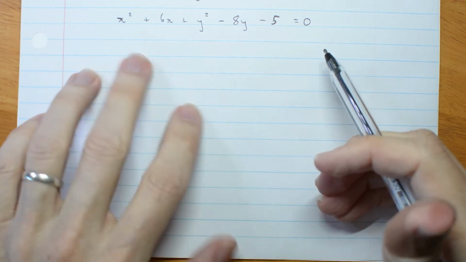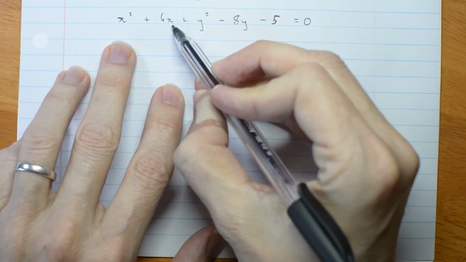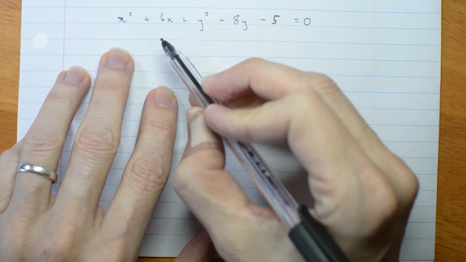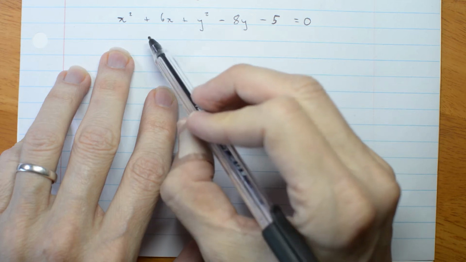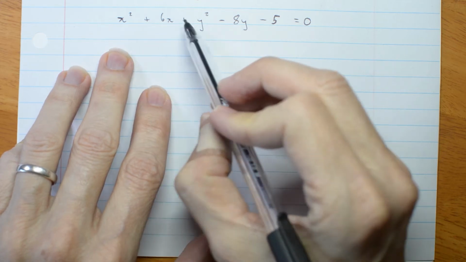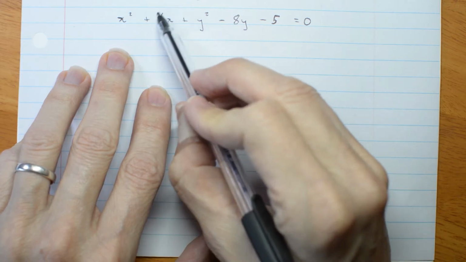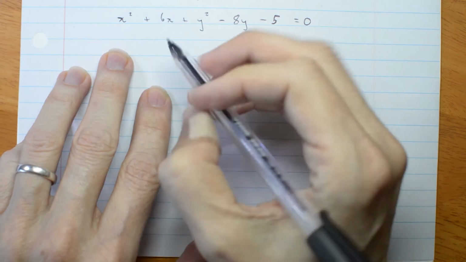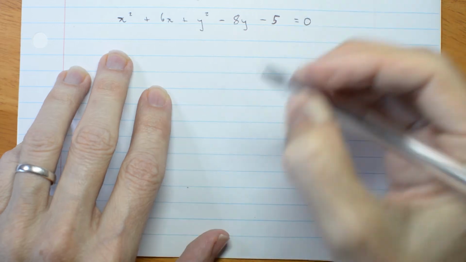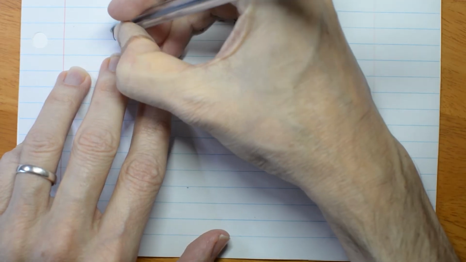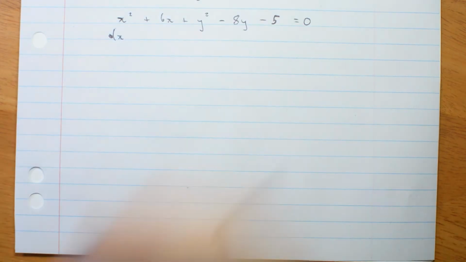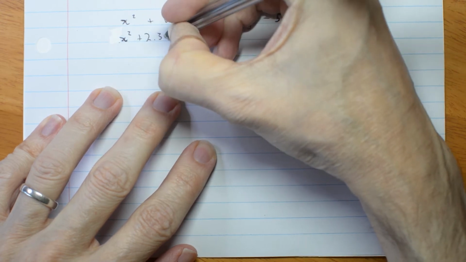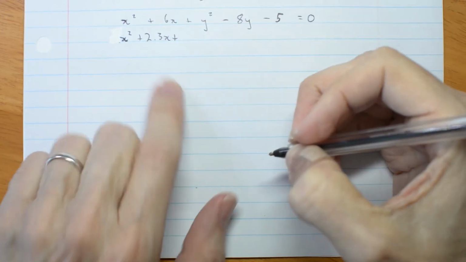Let me show you. I want x squared plus 6x to turn into (x plus something) squared. And to get there, I have to go back to the rule we know, (a plus b) squared equals a squared plus 2ab plus b squared. So this term, the 6x, has to be 2 times a times b. Well, it's 2 times 3 times x. So let's write it like that: x squared plus 2 times 3 times x plus something.